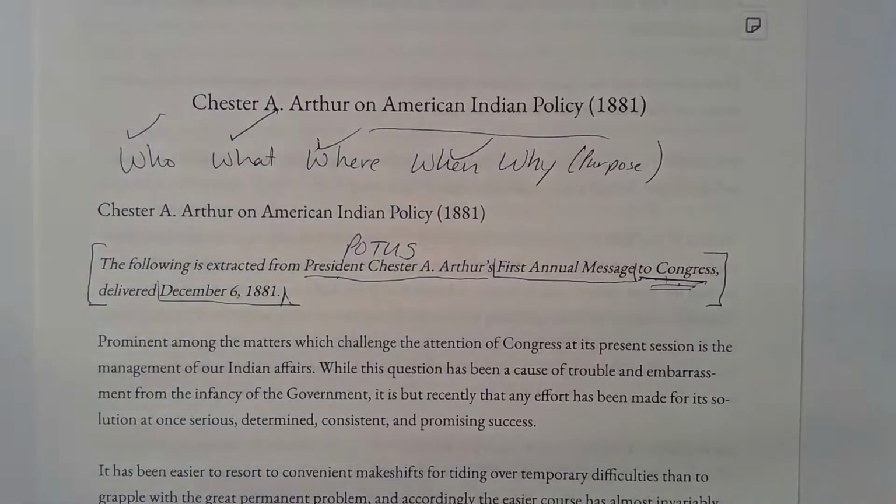I hate to say it, but it's true. We're going to see that sort of stuff, and we're going to see the President of the United States, Chester Arthur, present some ideas about what the United States should do.